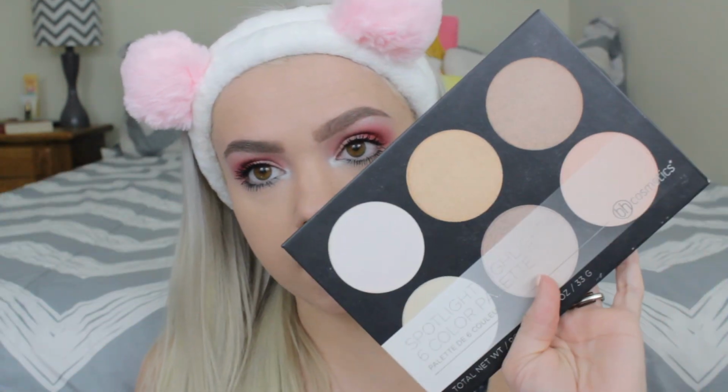Alright, so our eyes are actually complete. Now before we get into discussing the eye look, let's go ahead and finish up the face makeup. So I'm going to go in with my e.l.f. bronzing palette just to kind of bronze up my face. I'm going to go into the BH Cosmetics Nude Rose Sculpt and Glow contour, highlight and blush palette, and I'm just going to use the blush color in this palette. And then for a highlight, I'm going to go in with the BH Cosmetics Spotlight Highlight 6 color palette, and I'm going to go in with this color right here. I can never say the name of it.